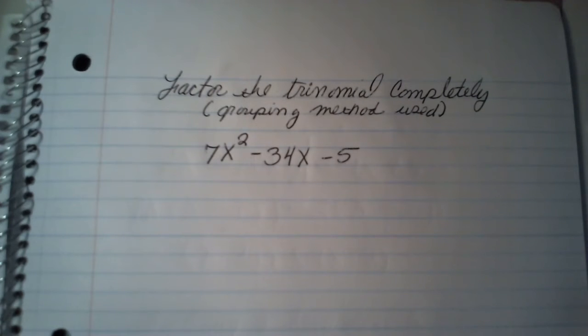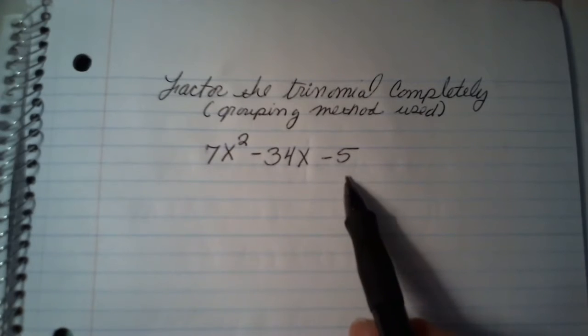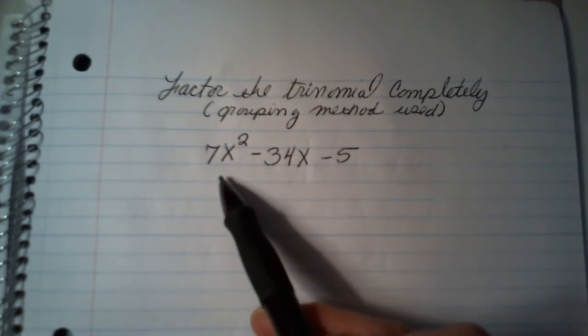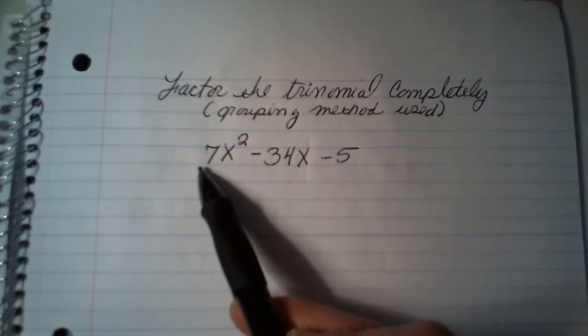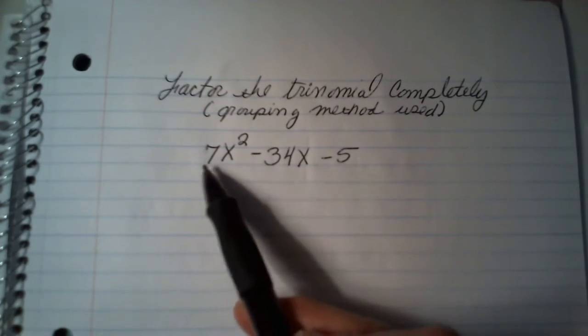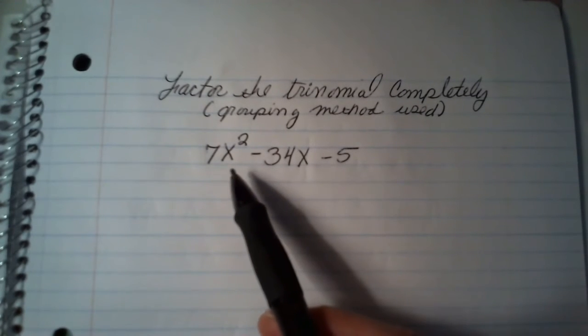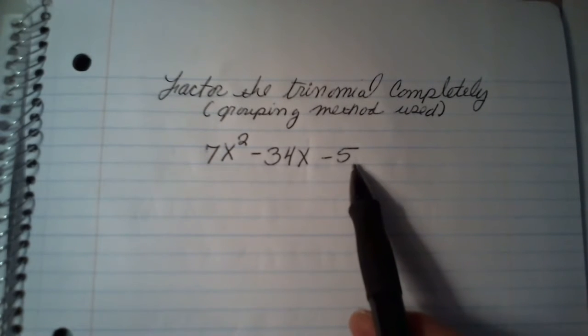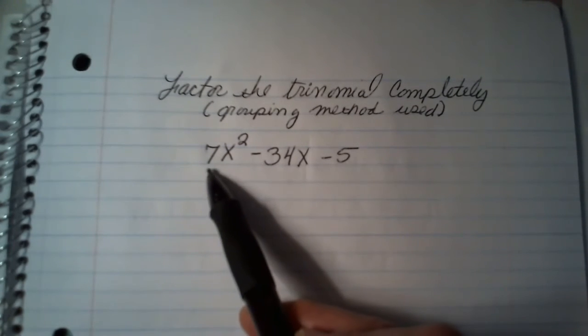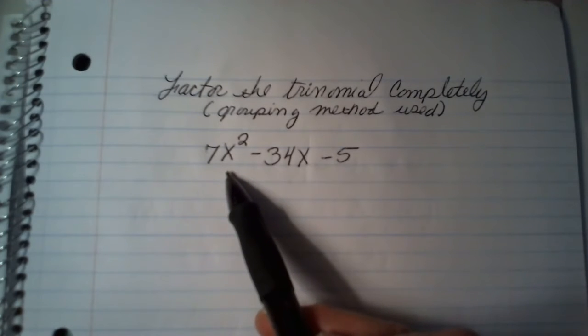We have a three-term polynomial, which is a trinomial, and I'm going to look first for the greatest common factor. 7, 34, and 5: these particular coefficients have nothing in common. Then I'm going to look to see if all three of them have the same letter. The first two both have an x, but the last term does not. Therefore, there is not a greatest common factor for these three terms.